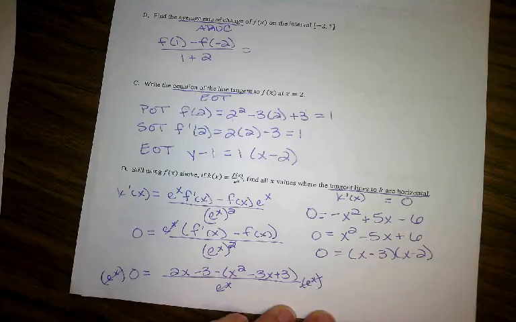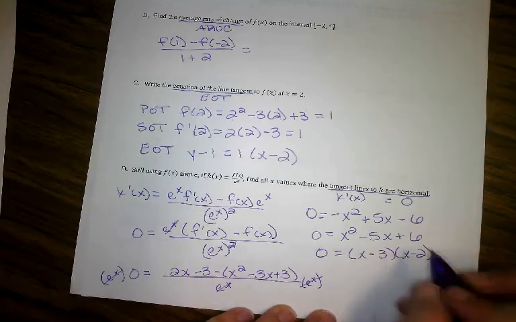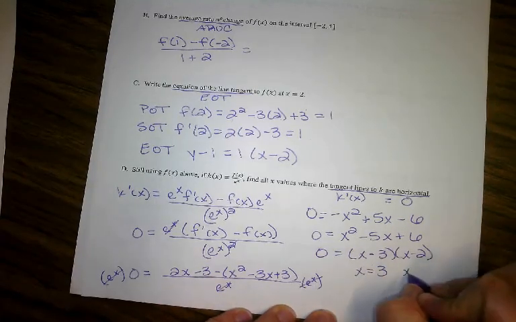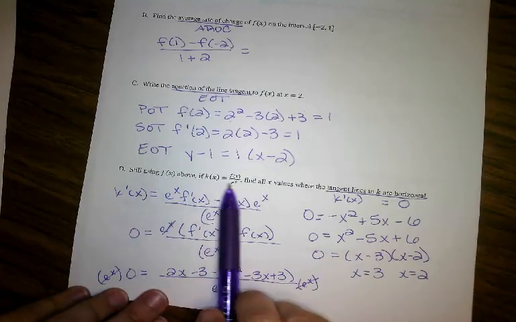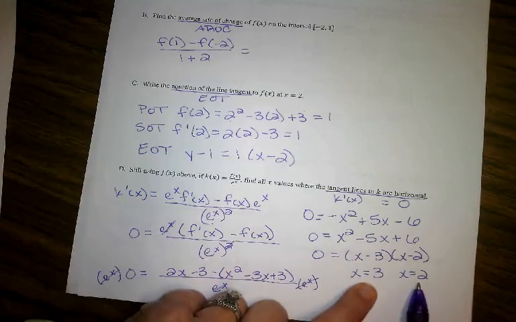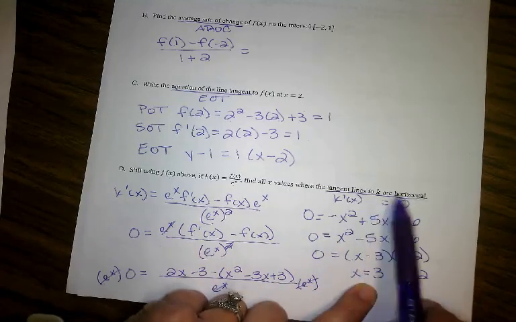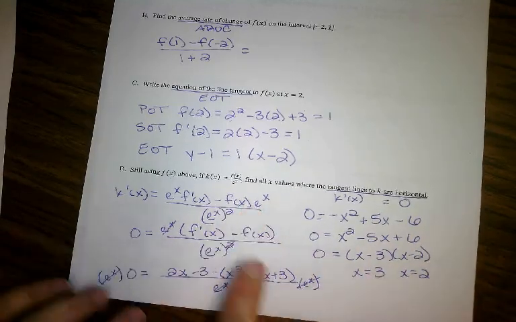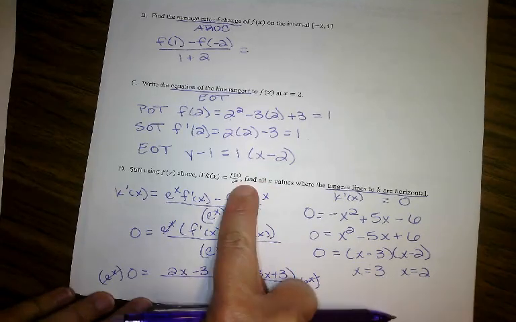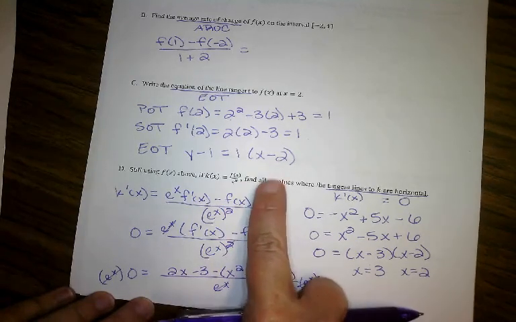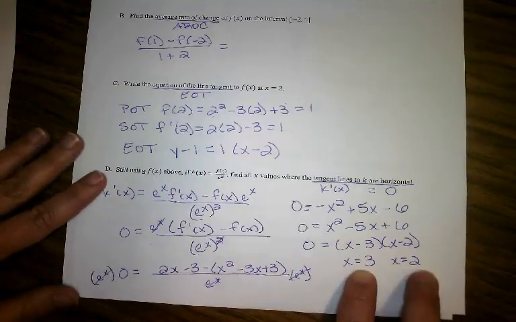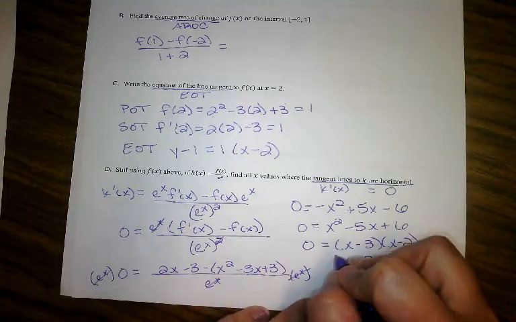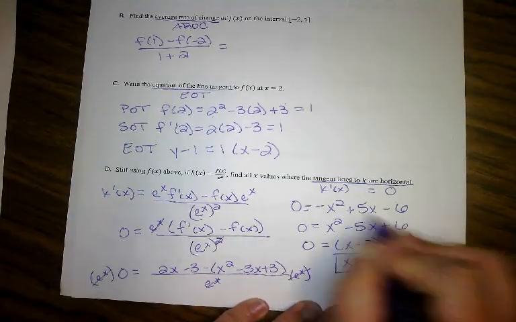So I'm going to go back to the problem, make sure I found it. Find all x values. Okay, these are x values where the tangent lines to k are horizontal. I was double checking to make sure it didn't say find the points or the coordinates, because if it asked for the coordinate, I would need to find the y value that would match it by plugging it back in. But it just asked for the x values. So those are all the x values where the tangent lines to k are horizontal. I feel like that one's a doozy, but it's fun.